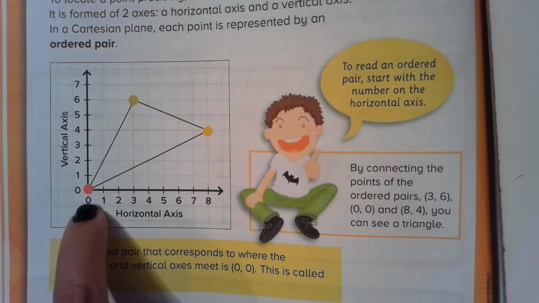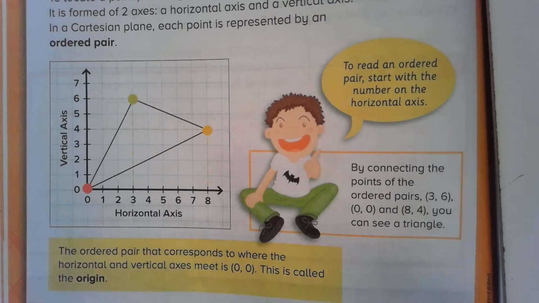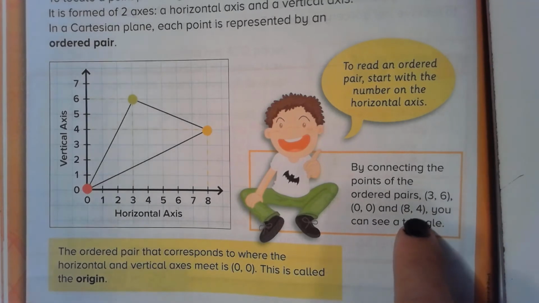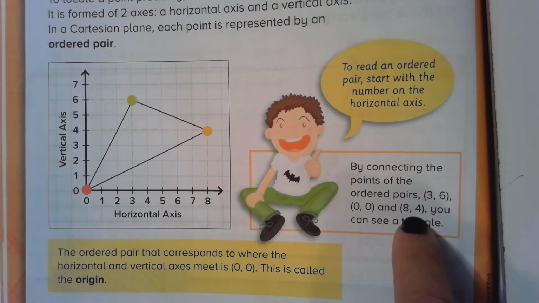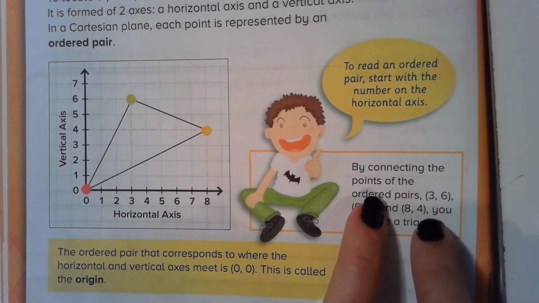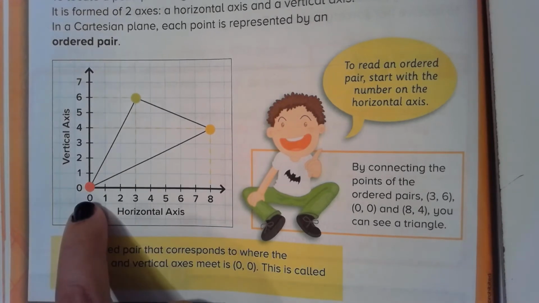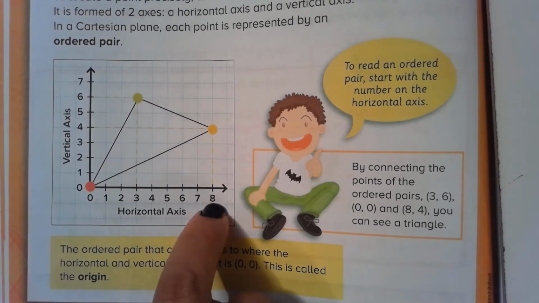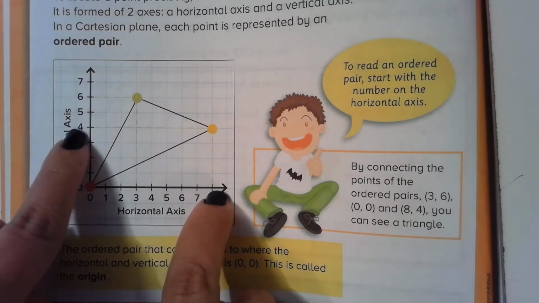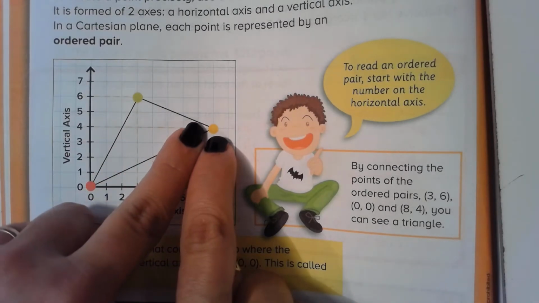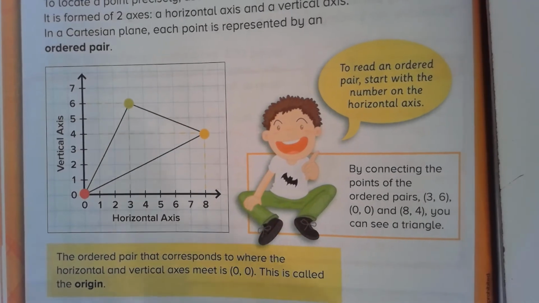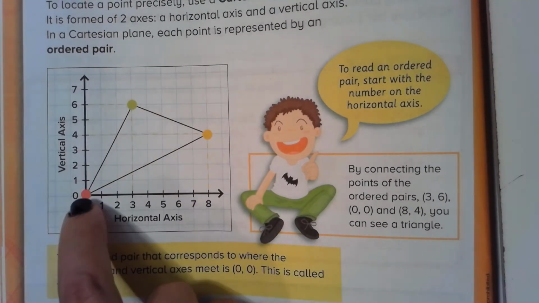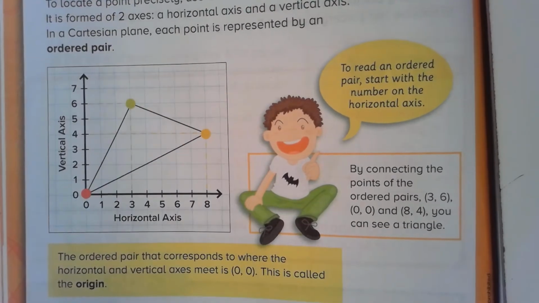Over 0, up 0. That's our red dot. And then our third ordered pair is (8, 4). They're in parentheses. So we go in the elevator to 8, and then up the elevator to 4, and that gives us, let's call that a yellow dot right there. So by connecting the points, we see a triangle.